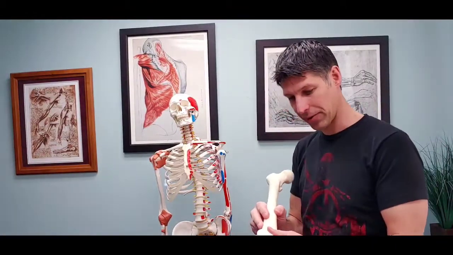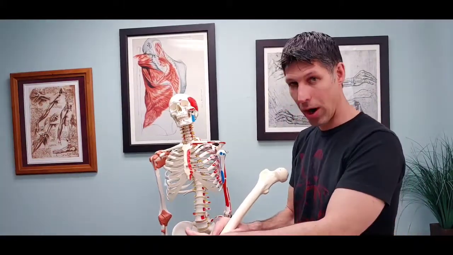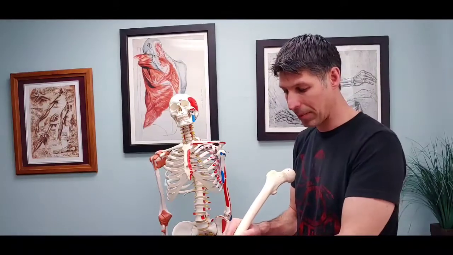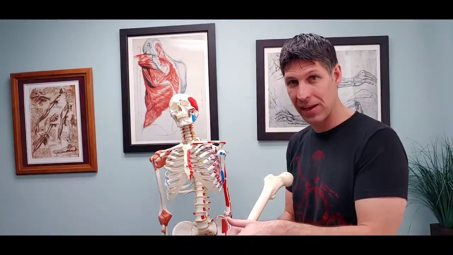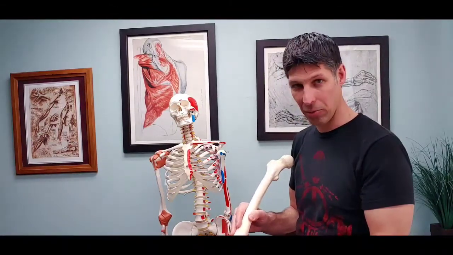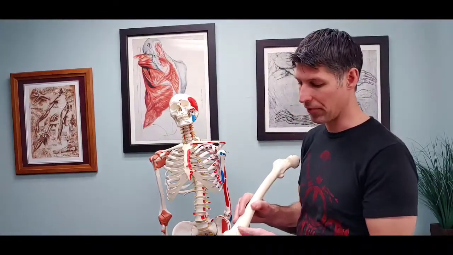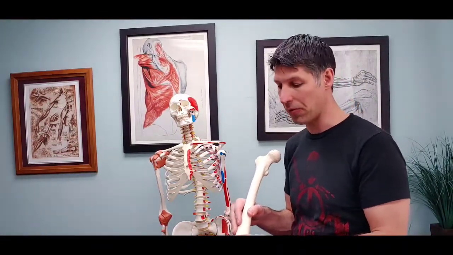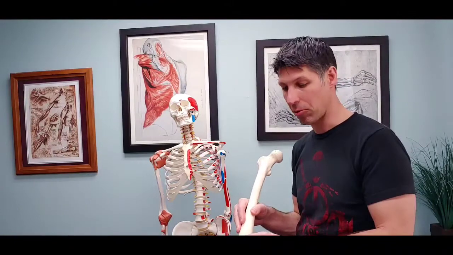And this is fixed, so I can't really move it, but as I go through knee extension and the quadriceps pull up on the patella, that patella slides superiorly. So there is a superior translation of the patellofemoral joint during extension of the knee, or more specifically, superior translation of the patella at the patellofemoral joint.